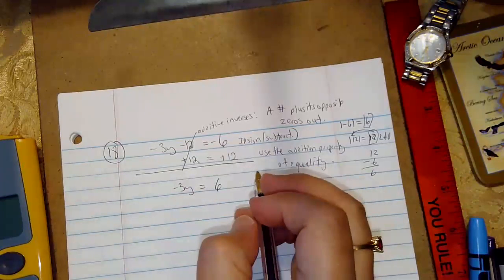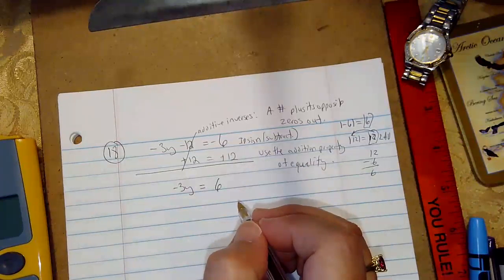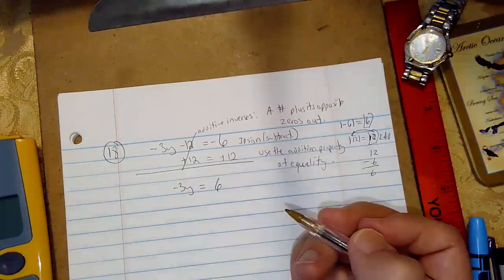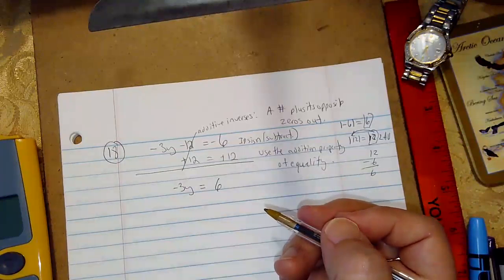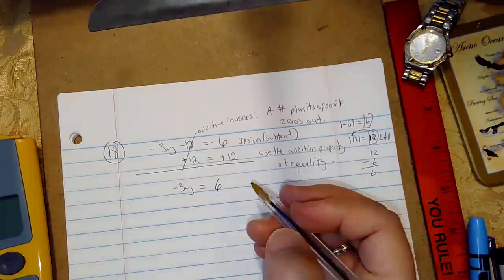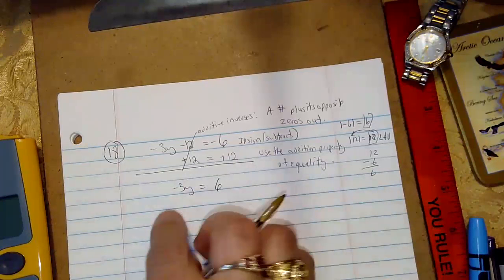And then it says using both the addition principle and also the multiplication property of equality. So now, they say multiplication property, but it can also be called division property of equality. So in math, undo times side.